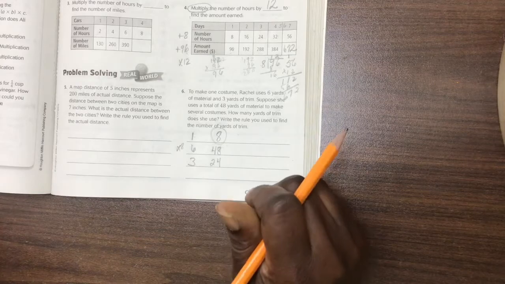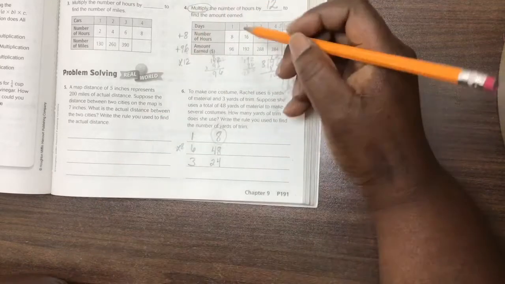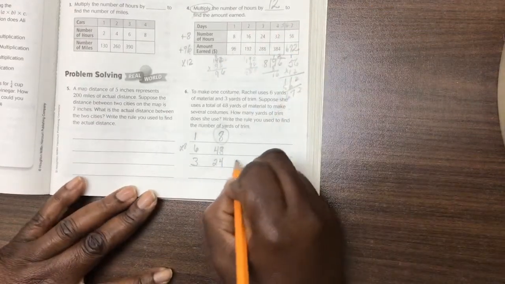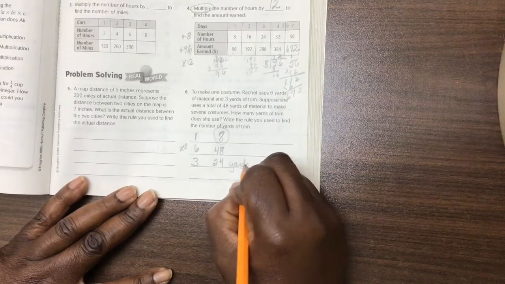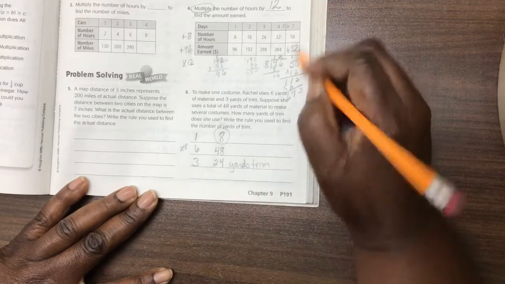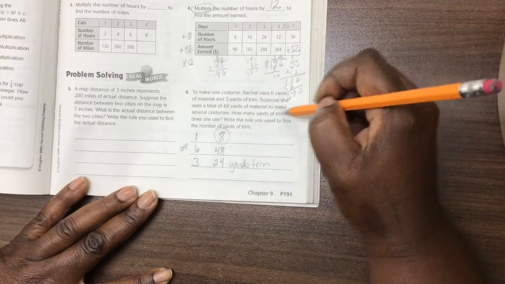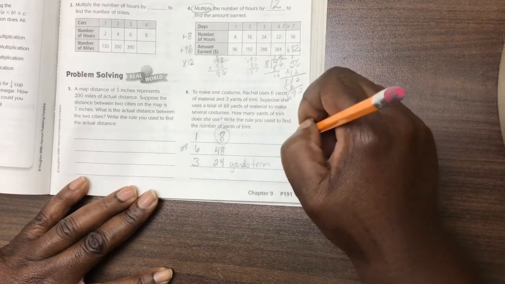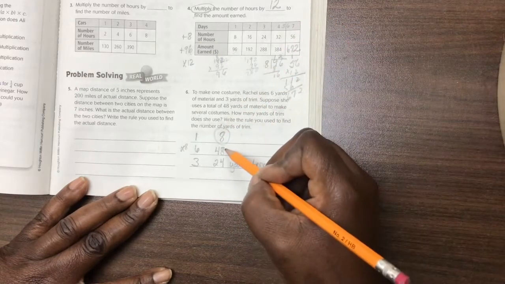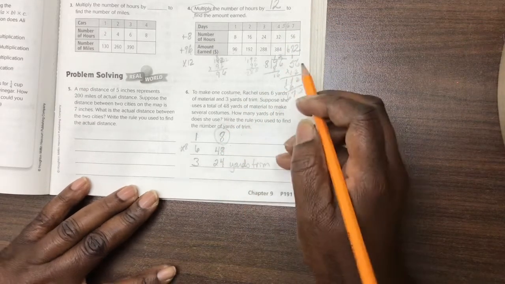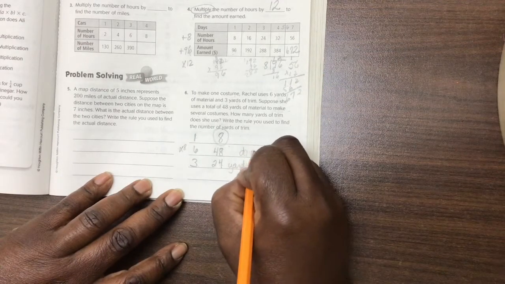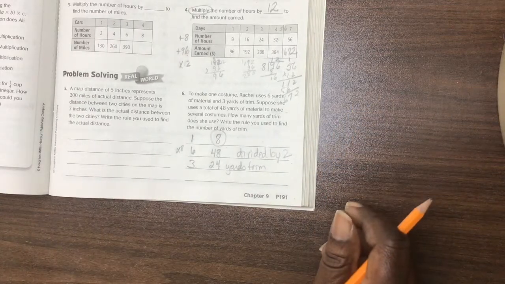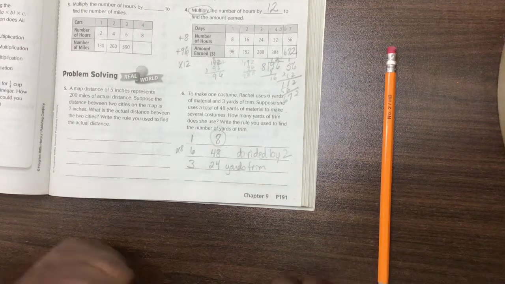Interesting. So now, the question reads, how many yards of trim does she use? We estimate that she uses 24 yards of trim. All right, and what rule did you use to find the number of yards of trim? Well, this rule from here to here, we divide by 2 to find the number of yards of trim. Okay?